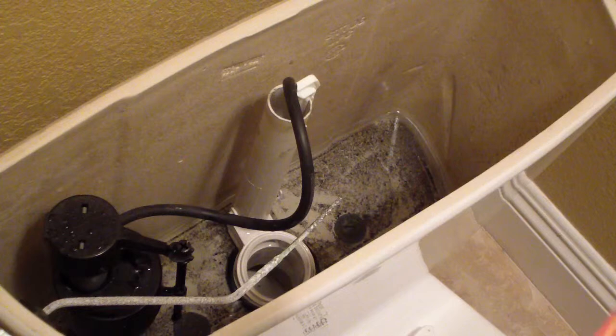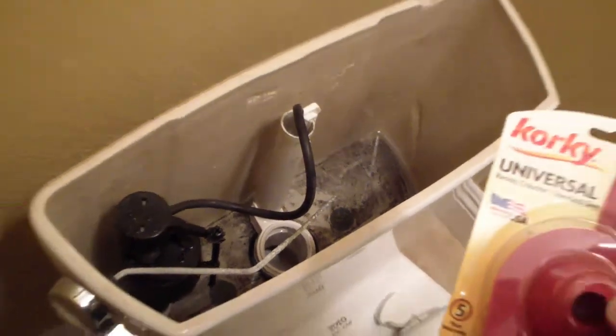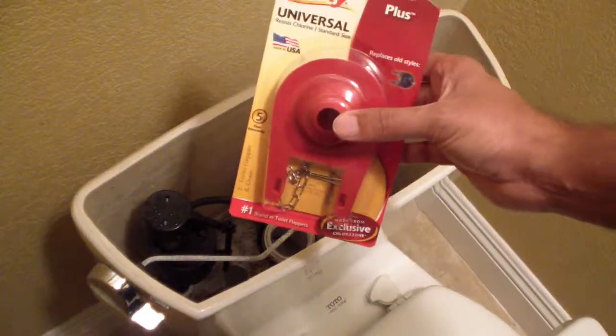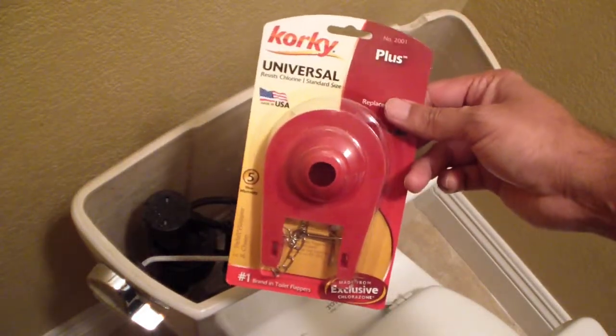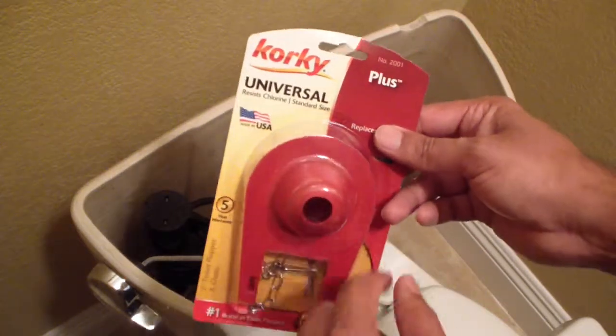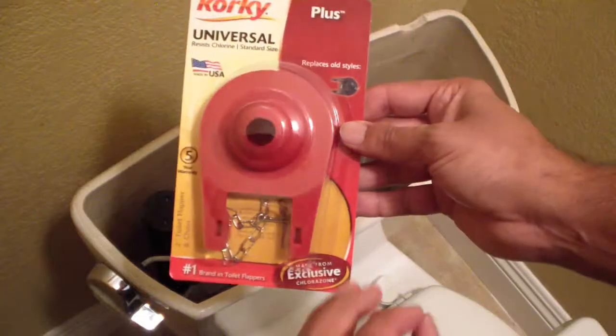Okay everyone, and we're back. So we took a trip to the hardware store and we matched up our old one with the new one. This is what we have. We have a universal seal. It's about 2 inches.